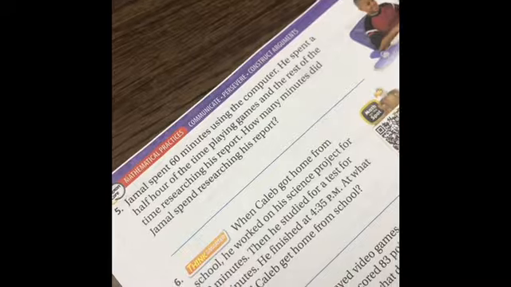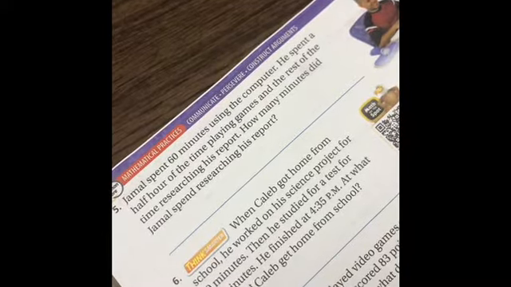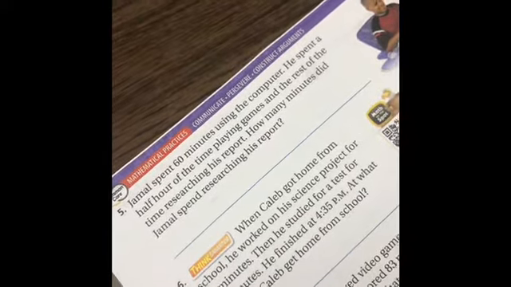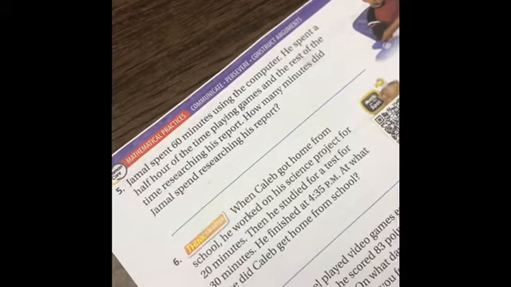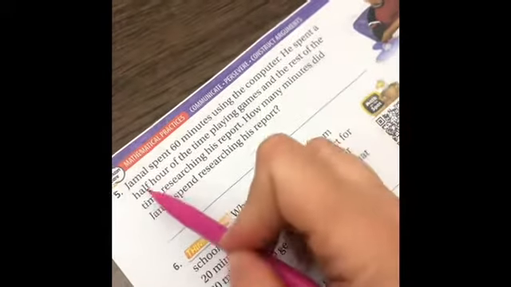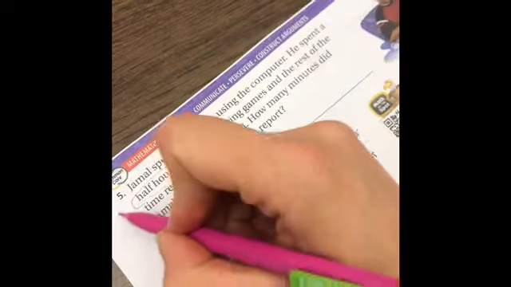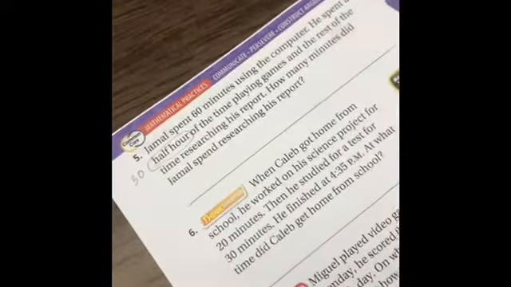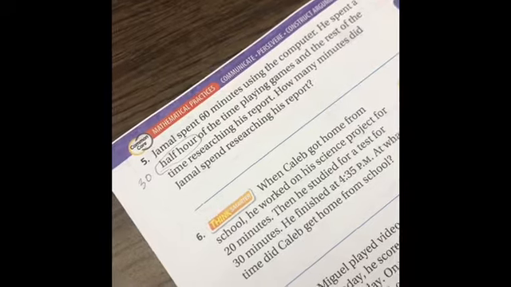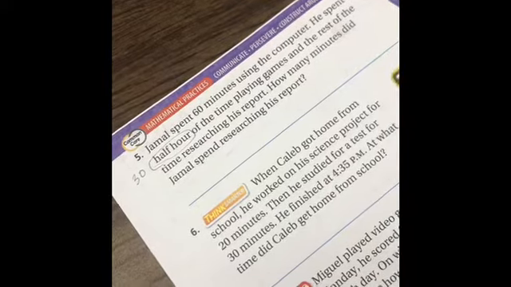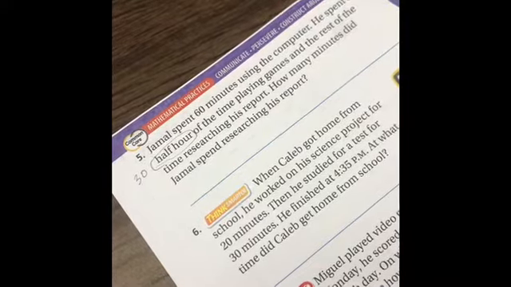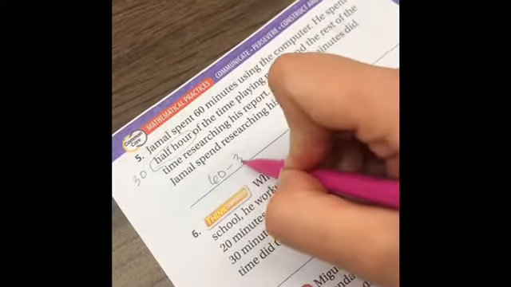Okay, and number 5, the other one you're supposed to do on your own, says Jamal spent 60 minutes using the computer. He spent a half an hour of the time playing games and the rest of the time researching his report. How many minutes did Jamal spend researching his report? You have to realize that a half an hour is worth 30 minutes. So since he spent 60 minutes using the computer and 30 minutes playing games, you just have to do 60 minus 30, which gives you 30 minutes.